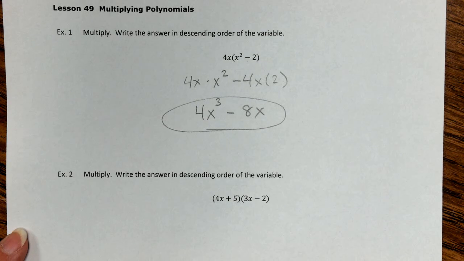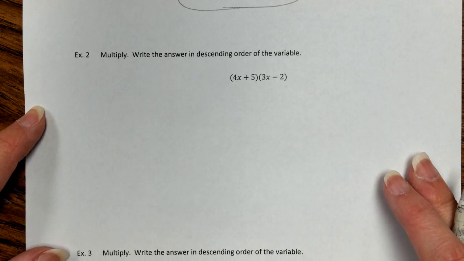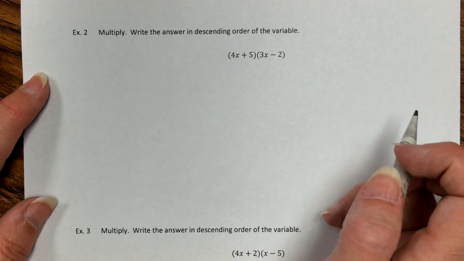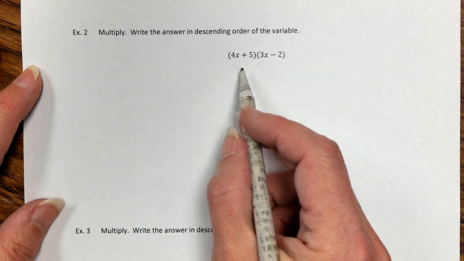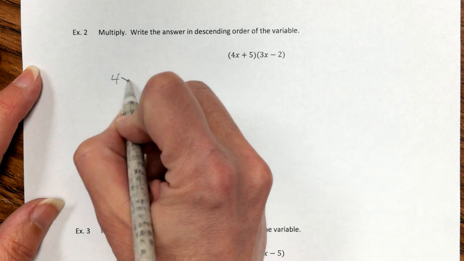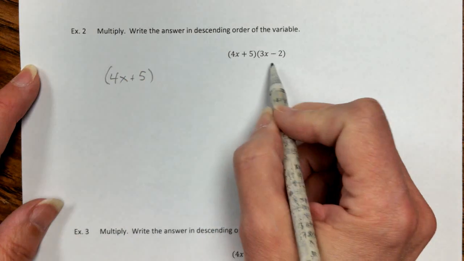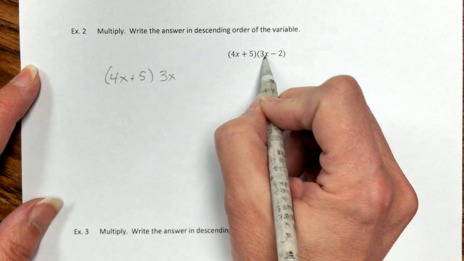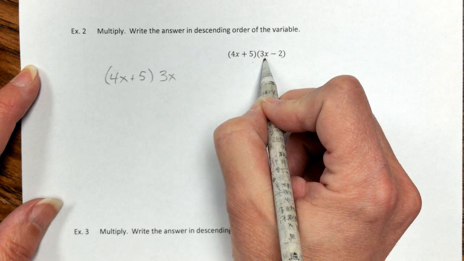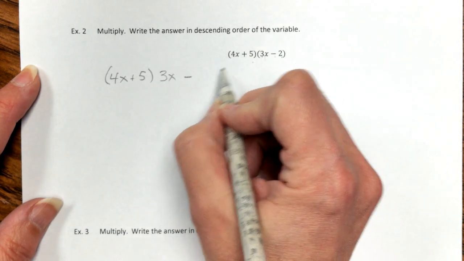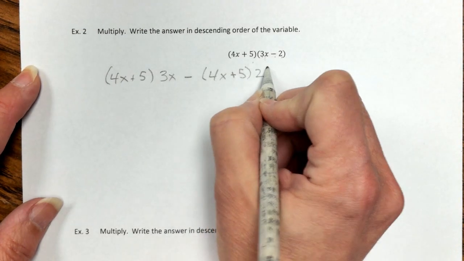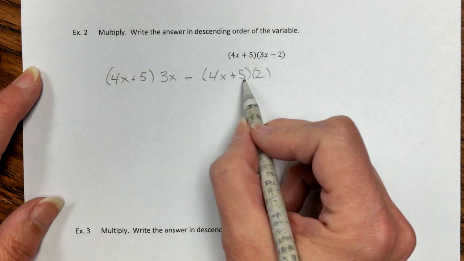Okay? After that one, we're not just distributing. I mean, it's kind of distributing twice. Okay, here we have a binomial times another binomial. And what this means is we're taking 4x plus 5 times 3x. If you look at it as distributing, we're taking this whole thing in the front times each term here. So we're taking that times 3x minus that first factor times 2. And then we're distributing again, because now we have to take 3x times these and 2 times those.